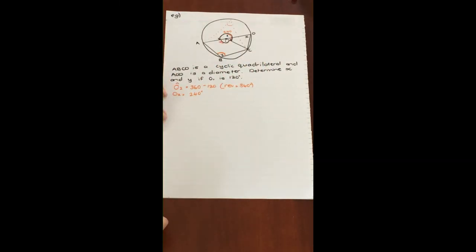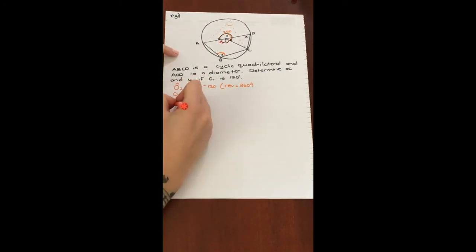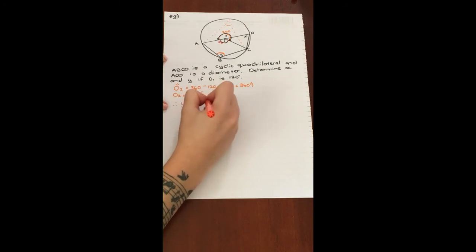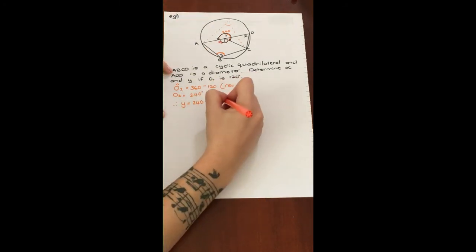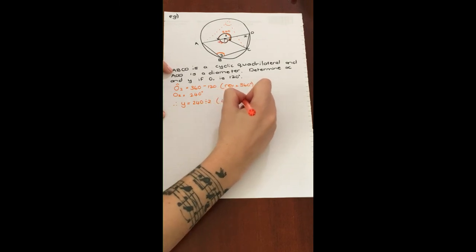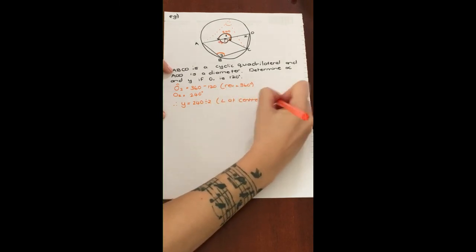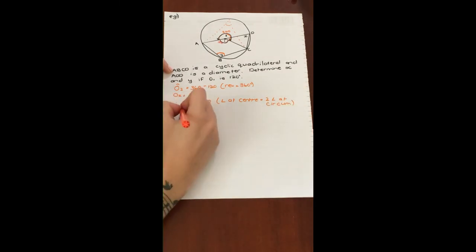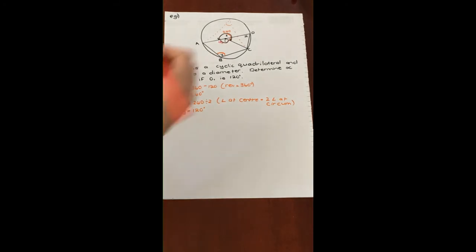All right, now again, remember your angle at center, angle at circumference. So I can say, therefore, Y must be 240 divided by 2, right? Because it's half the size angle. So we're going to write in the bracket here, angle at center equals 2 angle at circumference. All right, so Y is equal to 120 degrees. So there we've got 120.